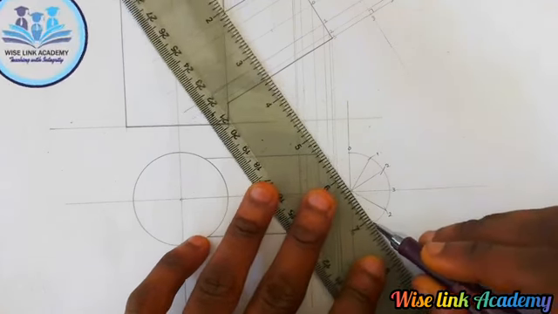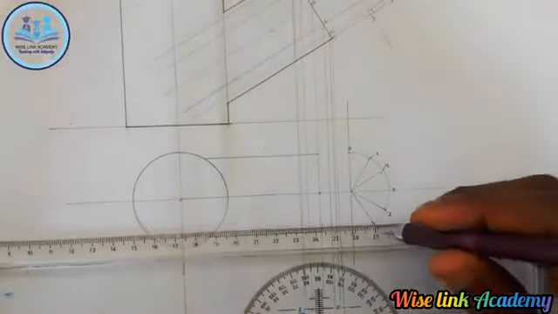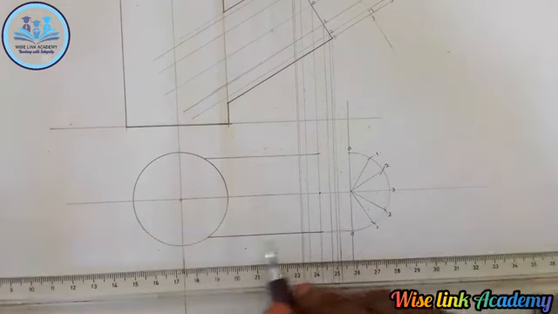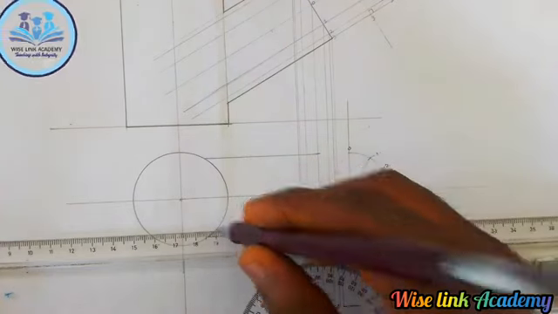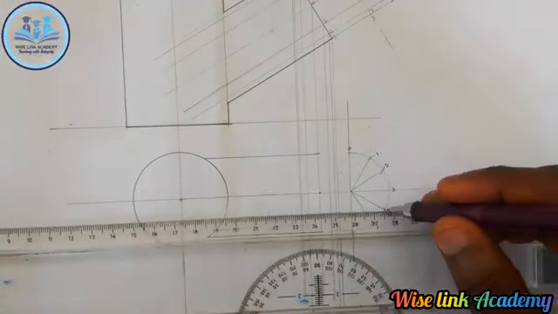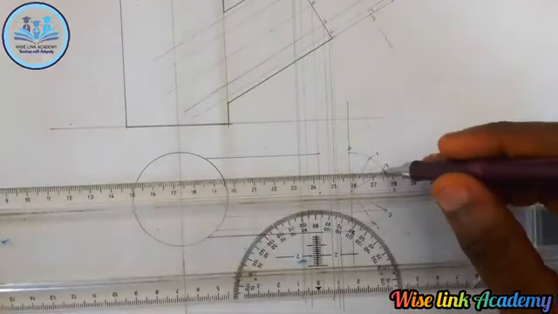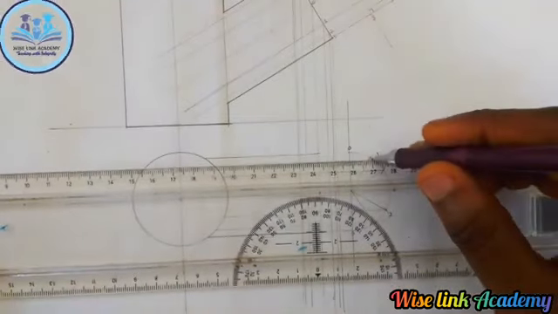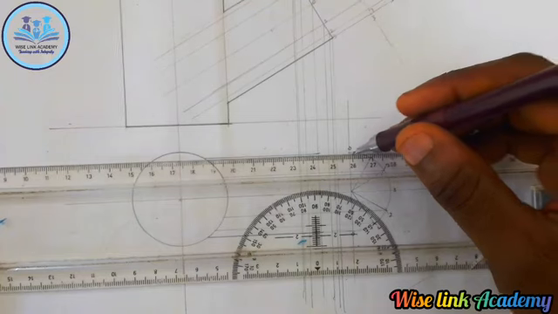I'll be having this. So next up, we connect these lines to meet the circumference of the circle. 0 is meeting 0 here. So connect 1 to meet the circumference of the circle here. Likewise 2 to meet the circumference of the circle. 2 here too, circumference of the circle. And likewise my 1, circumference of the circle. And my 0, you can see this way.